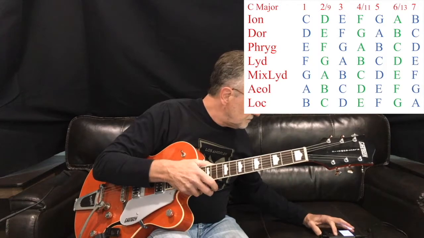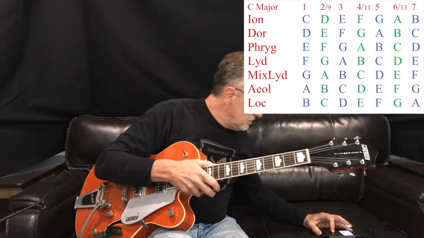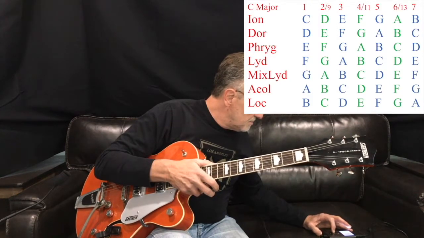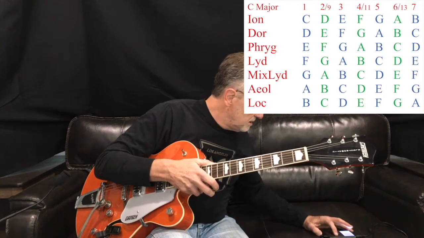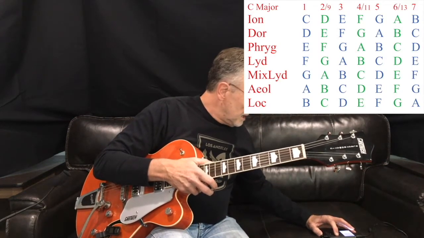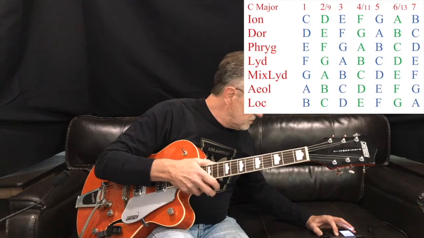Lydian. Let us go to A Aeolian. I'm going to mess up here, I'm quite sure, because I'm going to swap my thinking into the wrong set of notes.